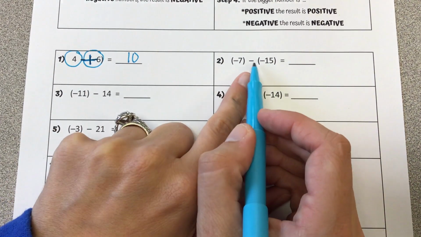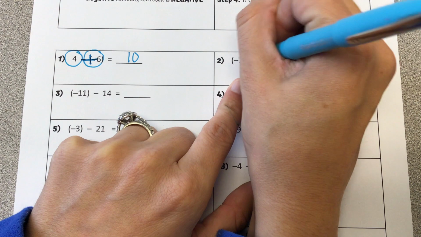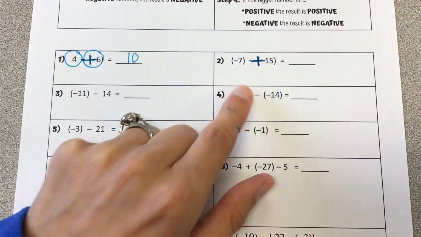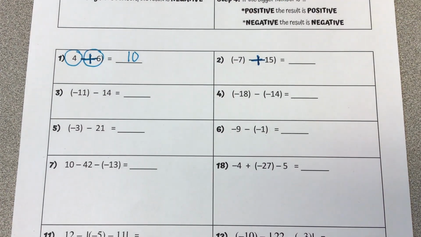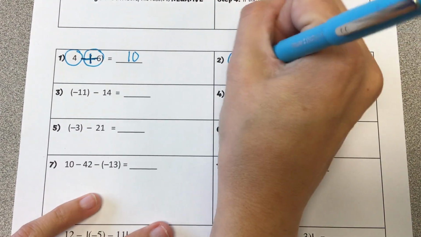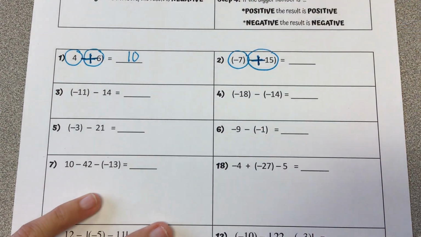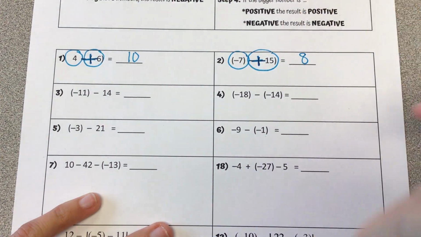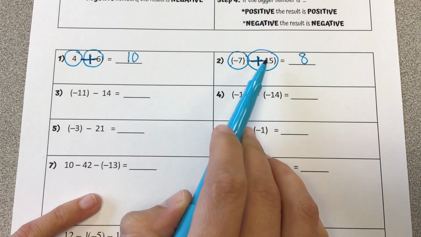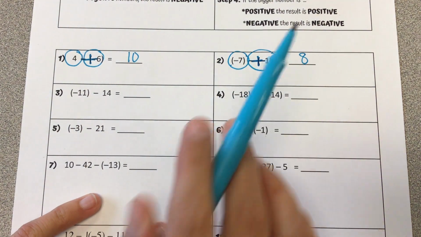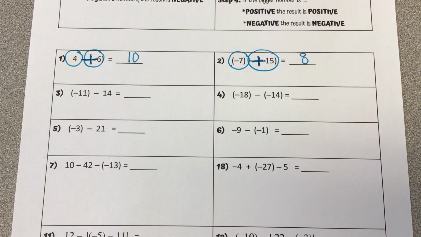Over here, I see that minus and negative again. I'm going to make those into positive because that's what we discovered. Now I've got a negative and I've got a positive, which are opposites, so we find the difference, which is 8. I have 7 negatives and I have 15 positives. There's more positive, so it's positive.